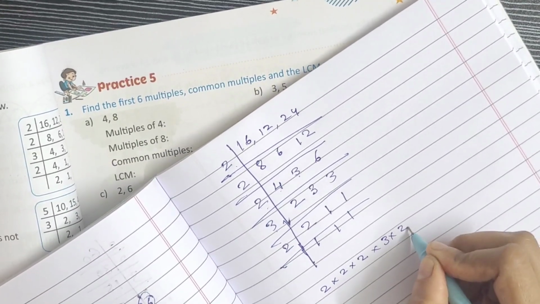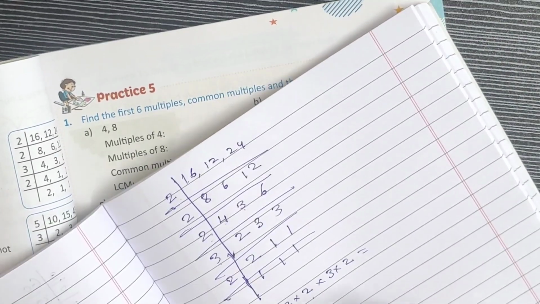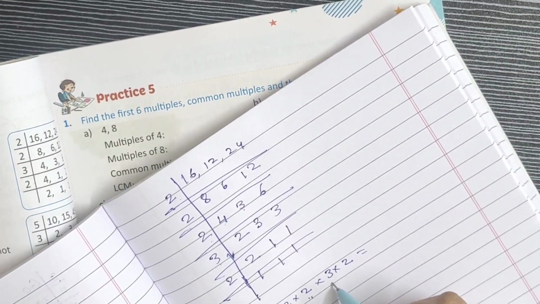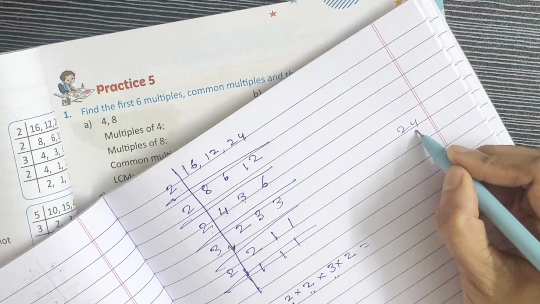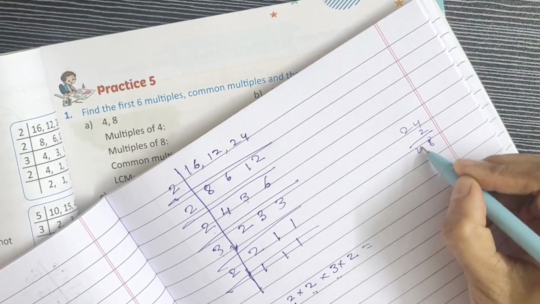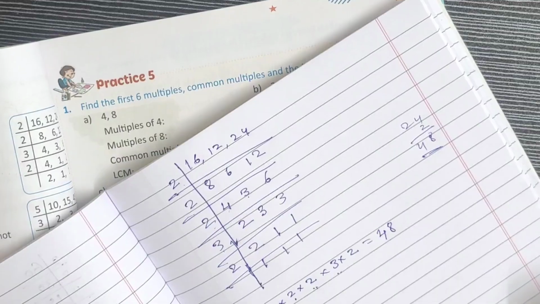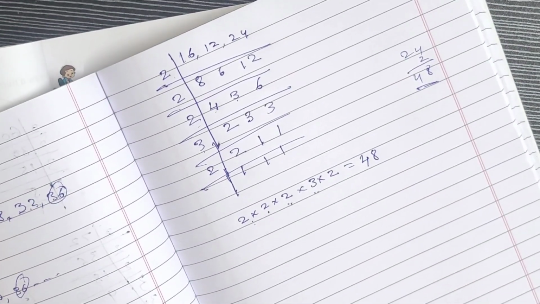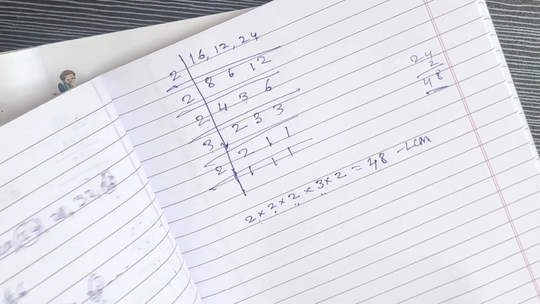3 into 2. Multiply this. Okay. 2 2s are 4, 4 2s are 8, 8 3s are 24, 24 2s are 48. Answer is 48. Understood this much? This is LCM by division method. Okay.